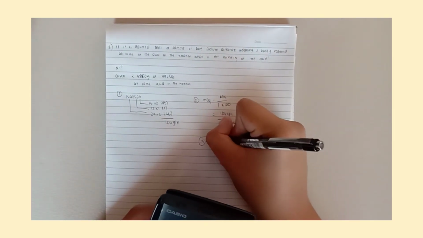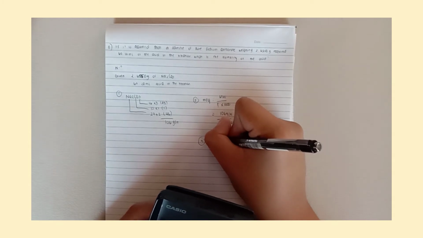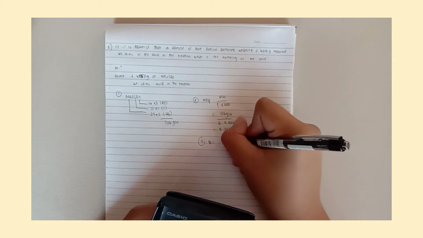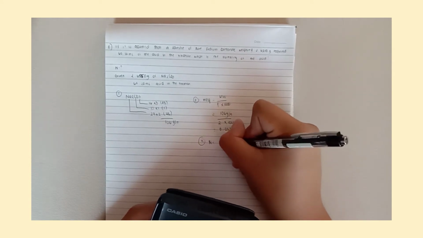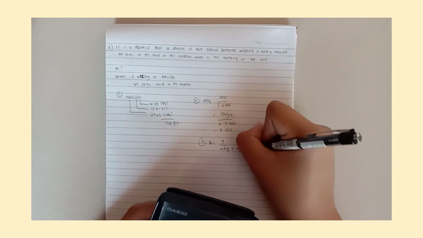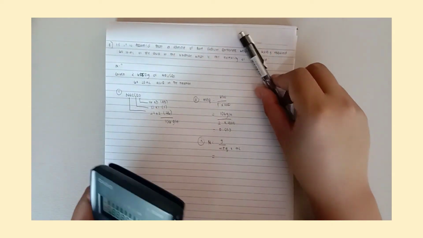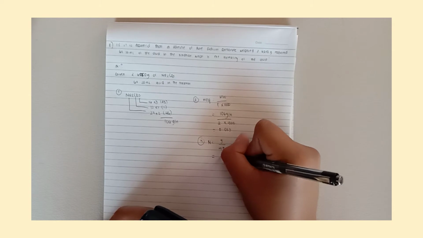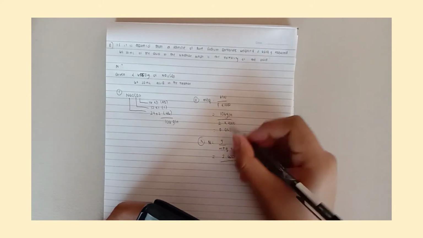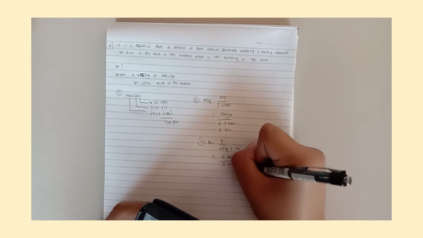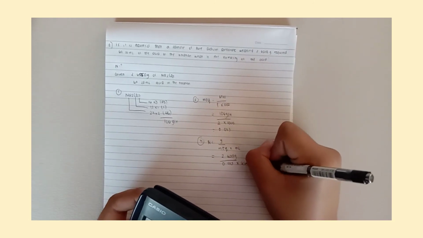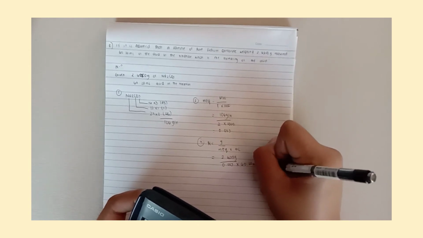And then third is yung sa normality na, kasi meron na tayong gram, MEQ, and ml. So normality is equals to gram over MEQ times ml. Yung gram natin, which is yung 2.6250 gram. Yung MEQ natin is 0.053. And then times yung ml natin, which is yung 60.20 ml.